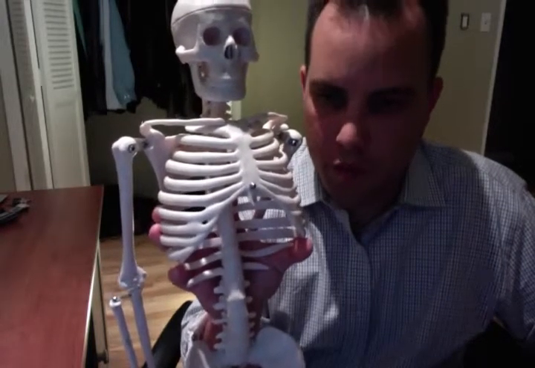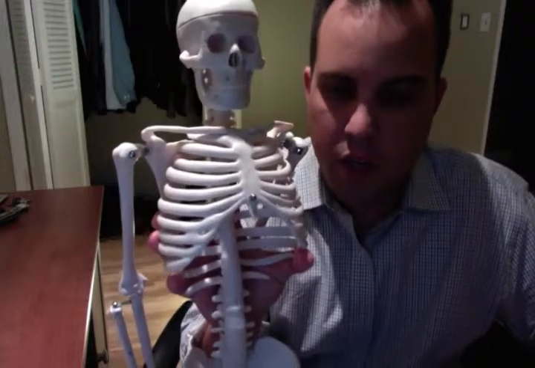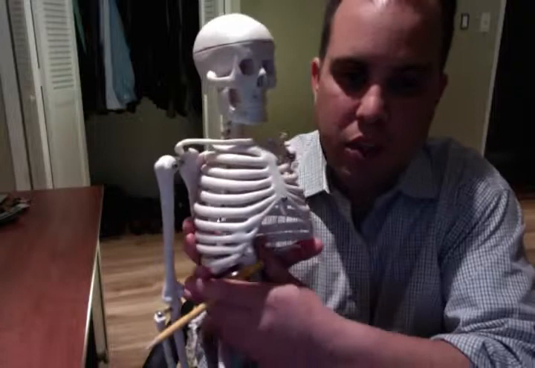The intervertebral foramen allows the passage of spinal nerve roots. Moving on to the position of the intervertebral discs, those lie between the adjacent vertebrae in the spine.